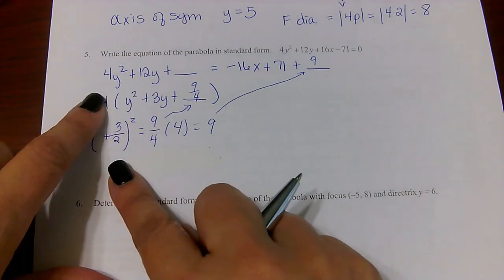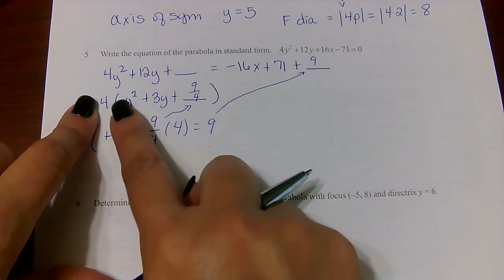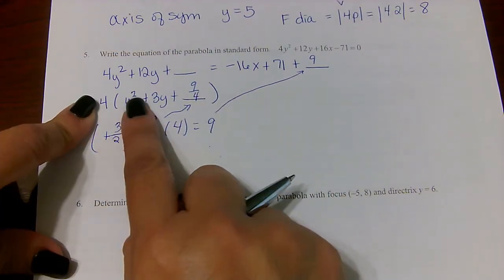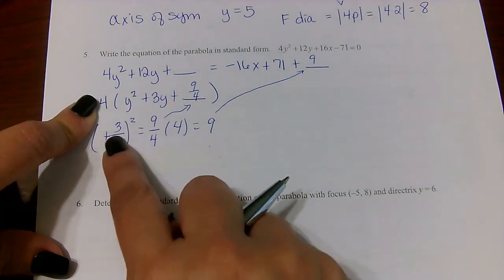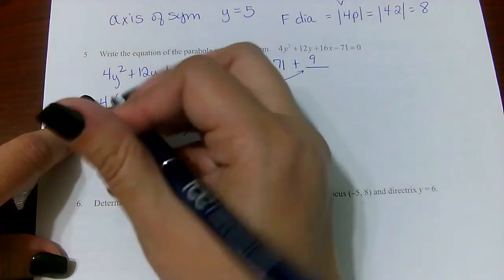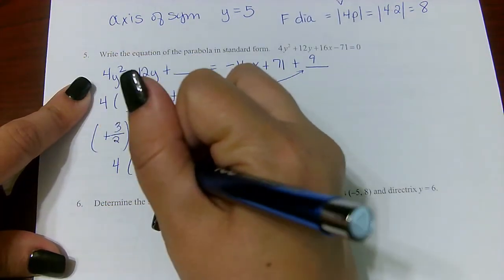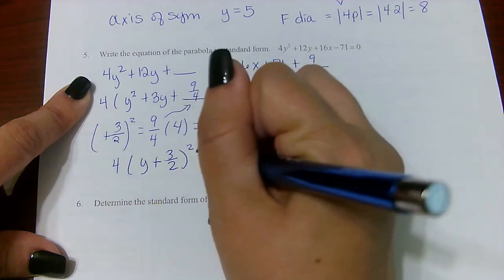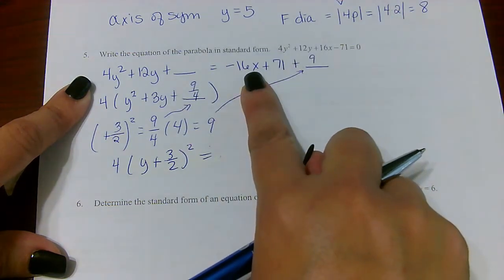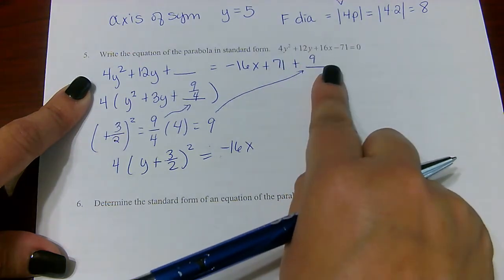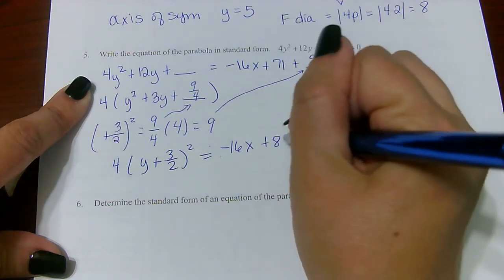All I'm going to do now is bring this down, but I'm going to have it in factored form. I'm going to use the variable y and put it right in front of that plus 3/2. So the 4 comes straight down, and then I'm left with y plus 3/2 squared is equal to negative 16x, and then add these two together, which gets me a plus 80.